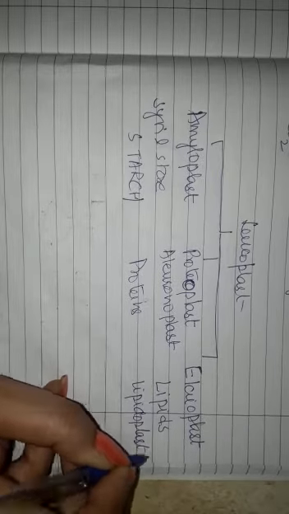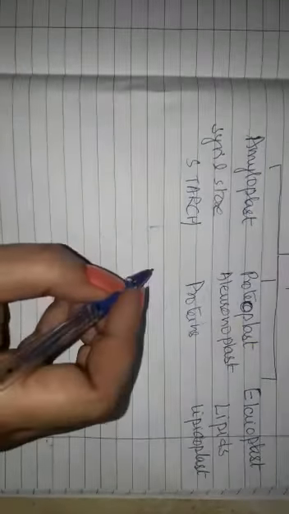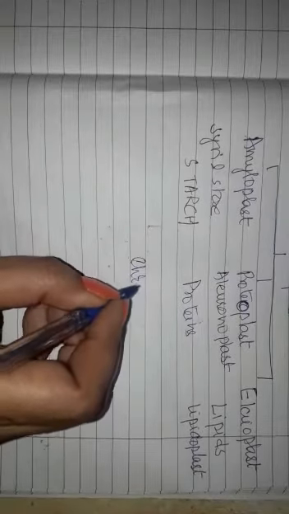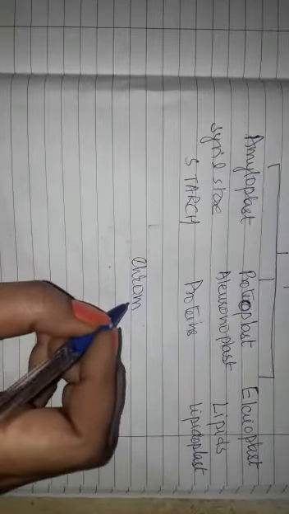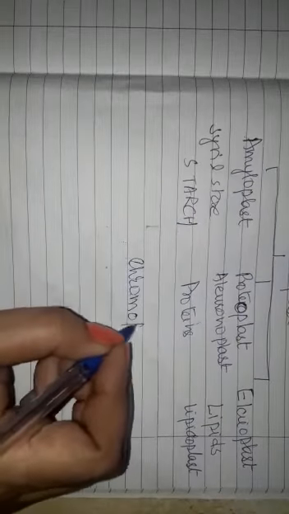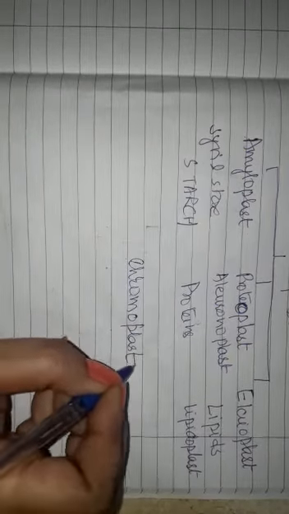The chromoplasts are the colored plastids other than the chloroplast, which contains the green pigment.